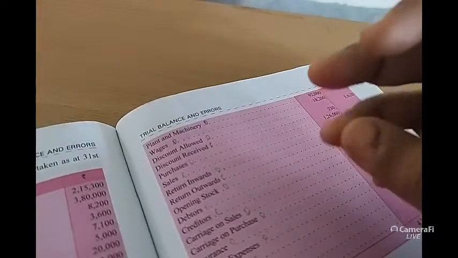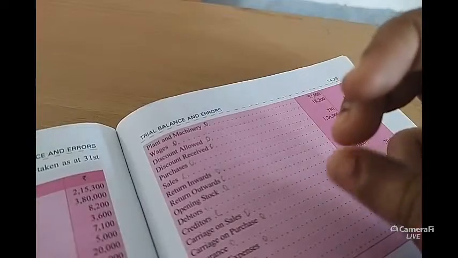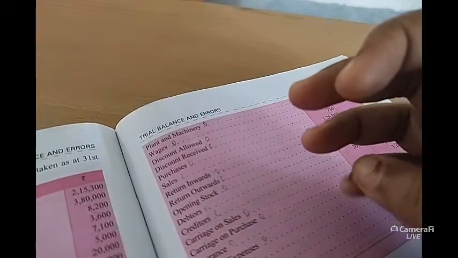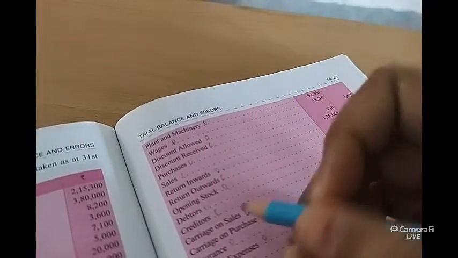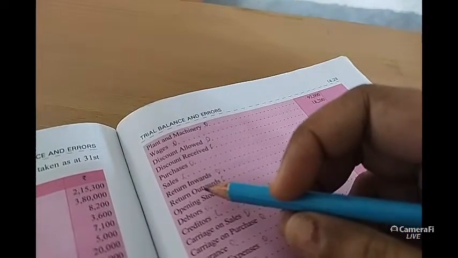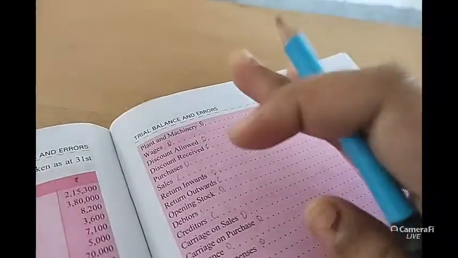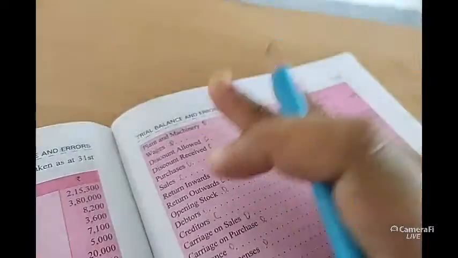What is return outwards? Tell me. Purchase returns. Very good, Shakti. Indira, you are late. You are not answering me on time. Return outwards. What is return outwards? It is purchase. No, Gia, it is not only purchase. It is purchase. No, Nidhi, you both are wrong. Okay, both are wrong. I am explaining again.